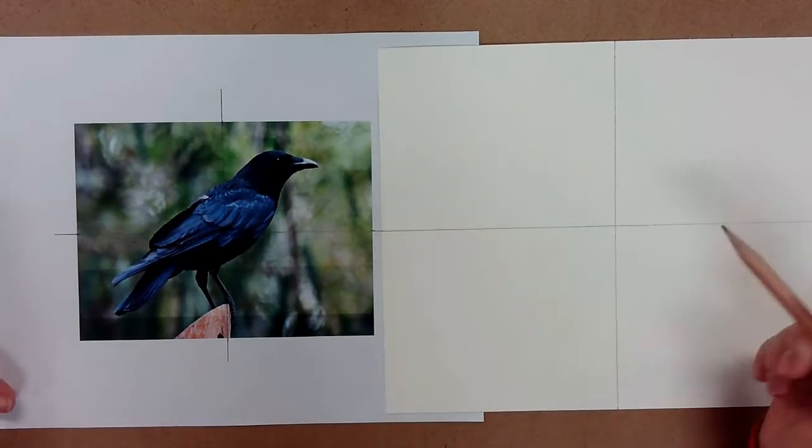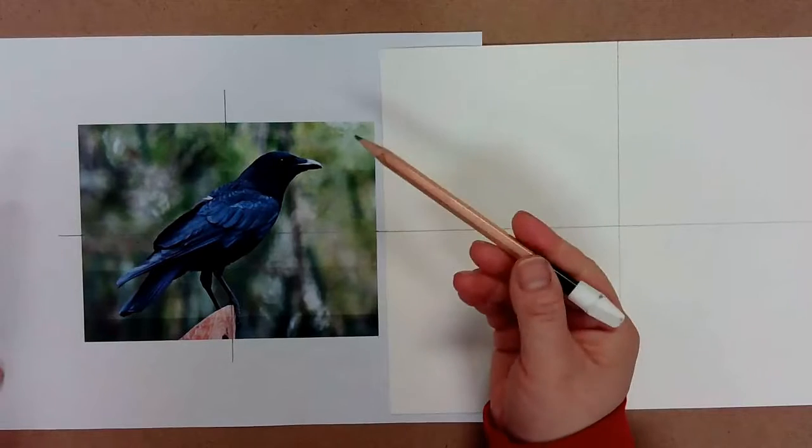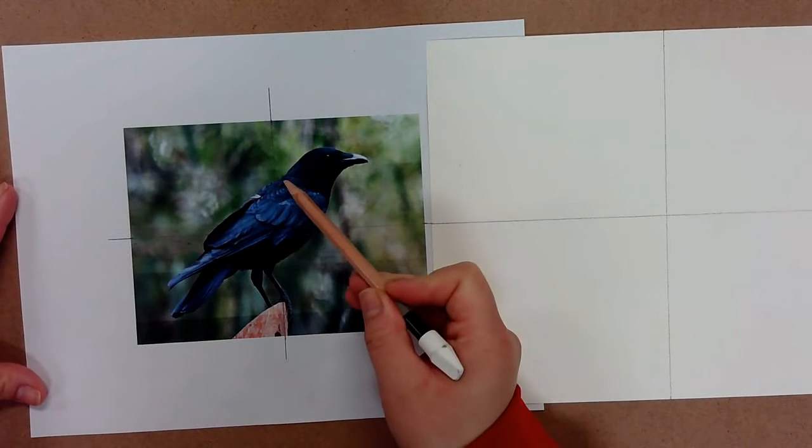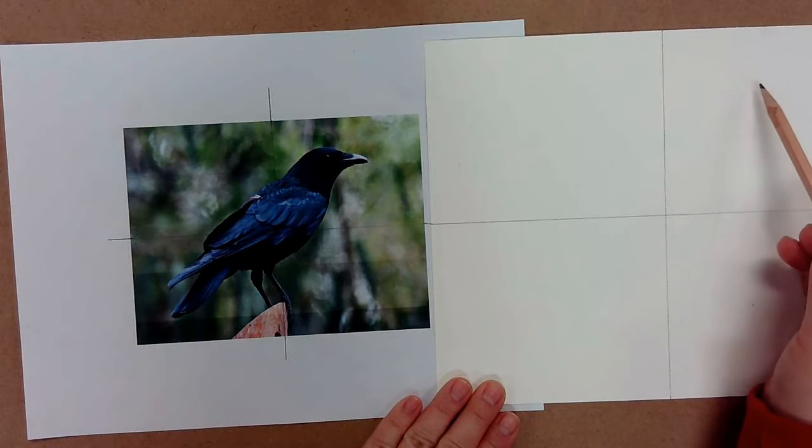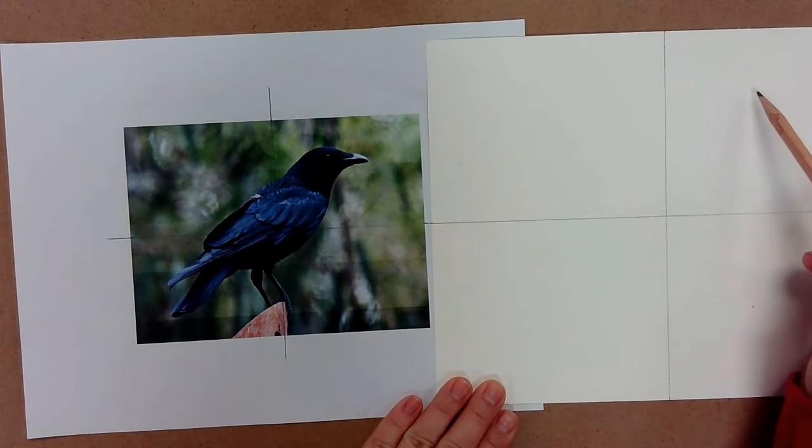Alright, so here we see that both the photo reference and my paper have been divided equally up into 4 equal parts. And now I can figure out from there how to place my crow onto my paper.